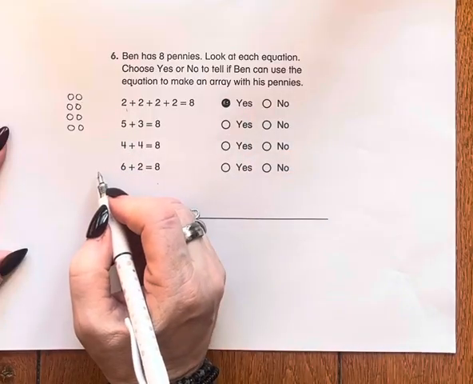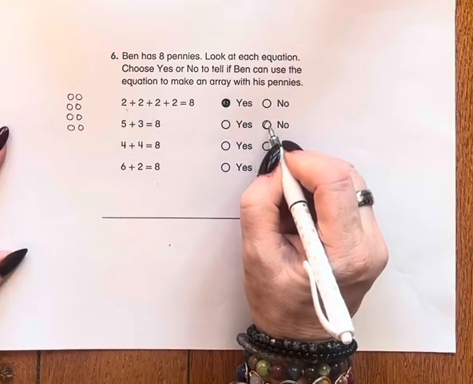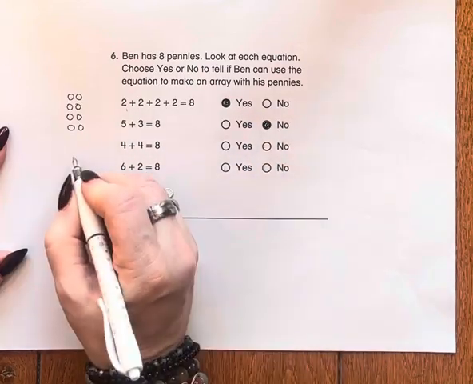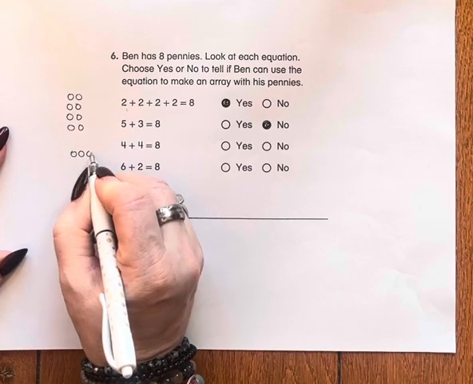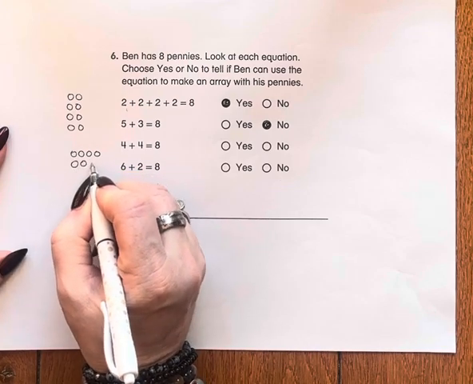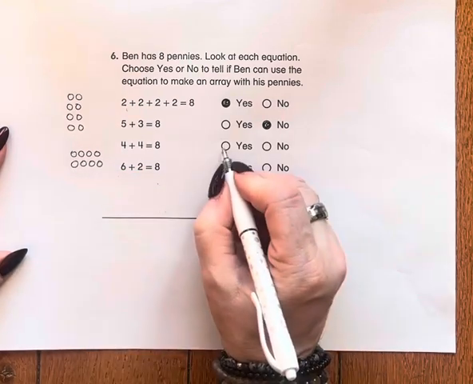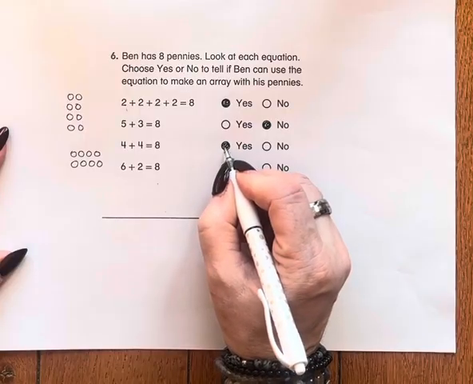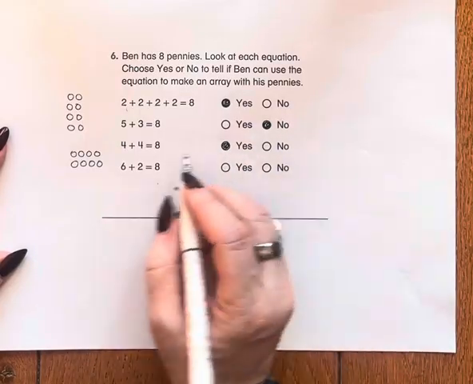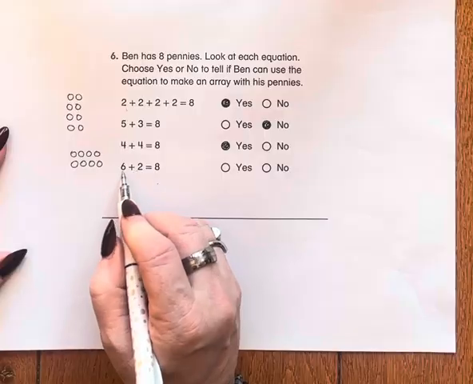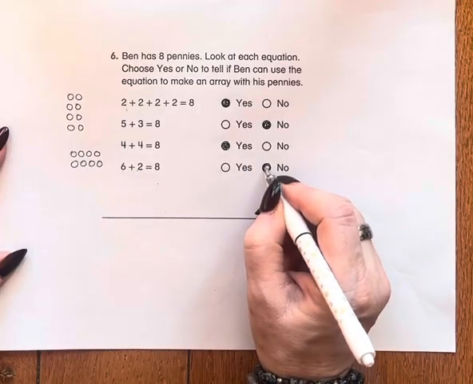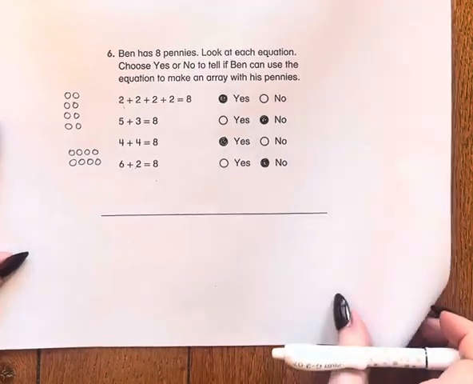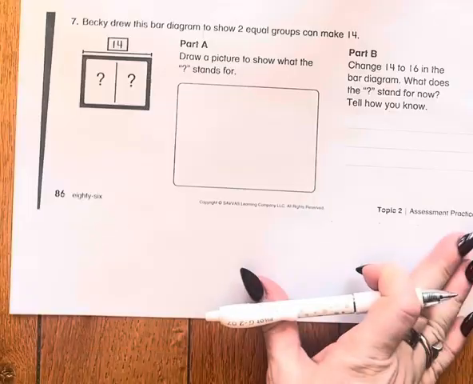5 plus 3 doesn't show an array, so that would be no. 4 plus 4, 1, 2, 3, 4, 1, 2, 3, 4 would also be an array, so that is yes. And 6 plus 2 does not represent an array because it doesn't have the same numbers being added. So that is no.